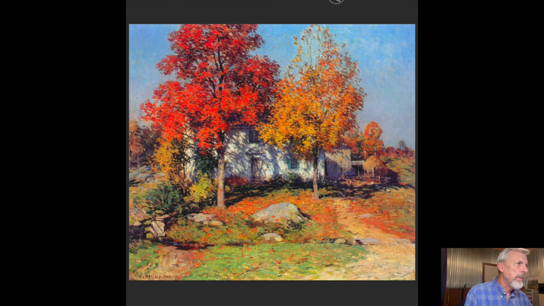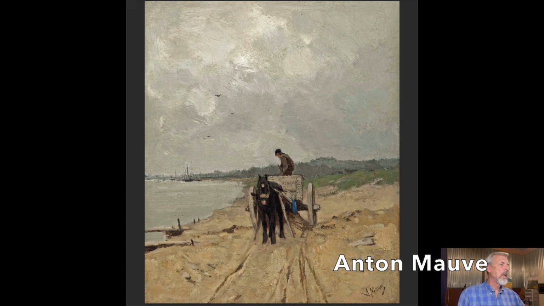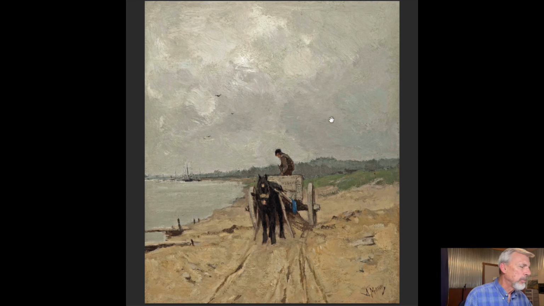But again, going back to Anton Mauve, you can see where now black being your blue and yellow ochre and burnt sienna, the burnt sienna for a lot of these is just kind of a modifying color that just kind of grays the black and the ochre a little bit.